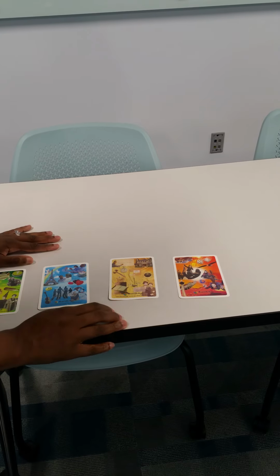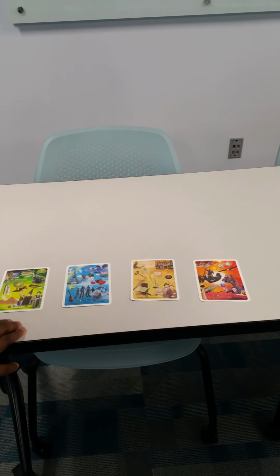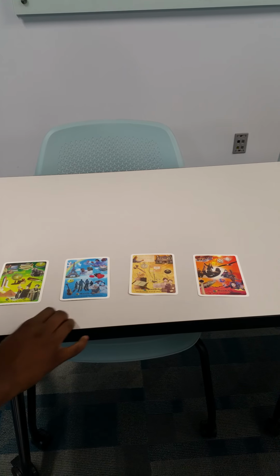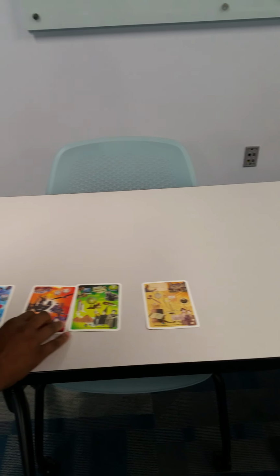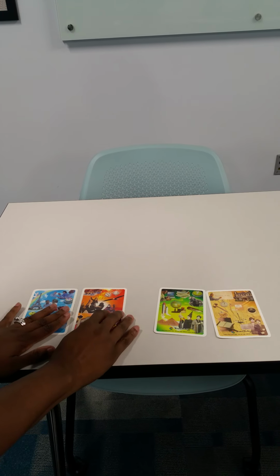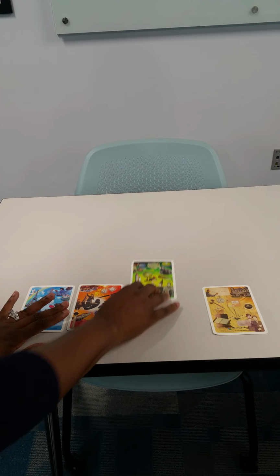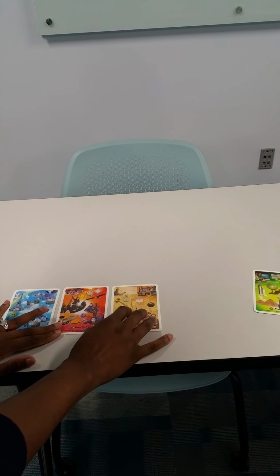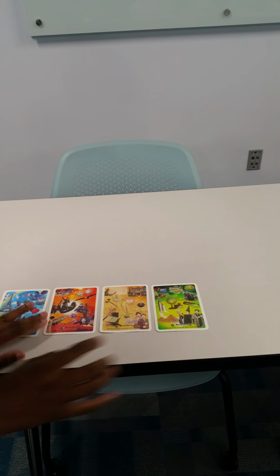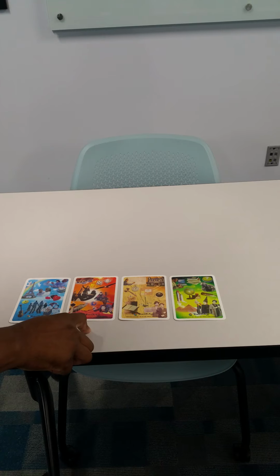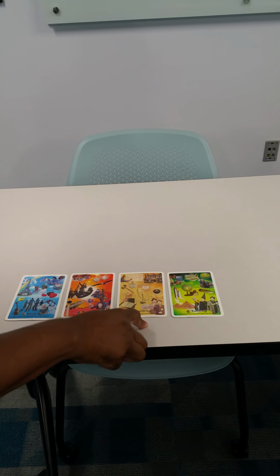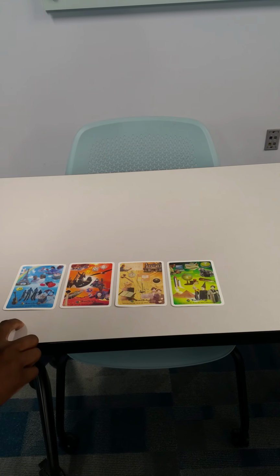So the next thing to do is to figure which one is most like you. So now that these are laid out, I would say that this one most represents me. Then I will put orange next because I think that is next most like me. And then gold, and then green. So blue is most like me. Orange is the second most like me. Gold is the third most like me, and green is the least like me. So you should go from most to least.